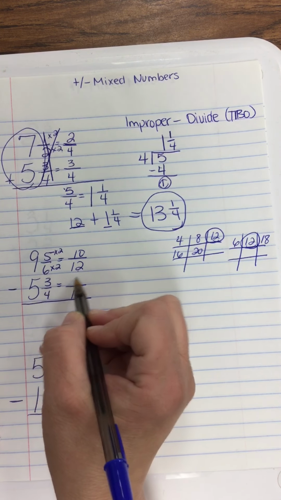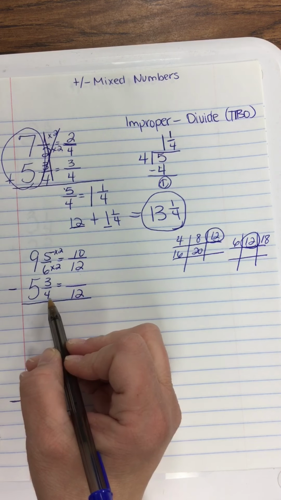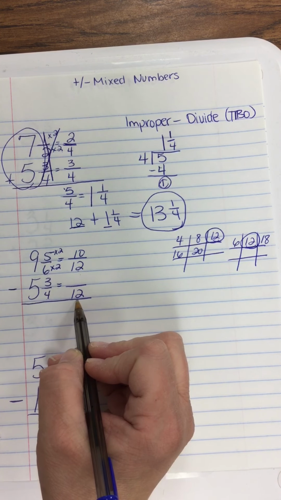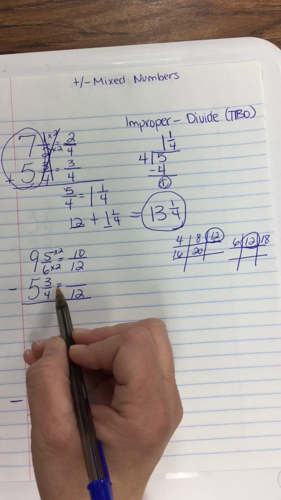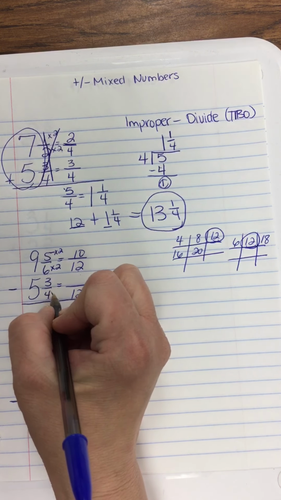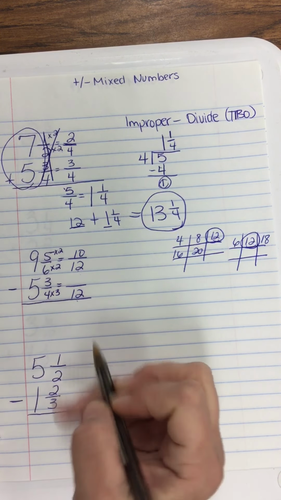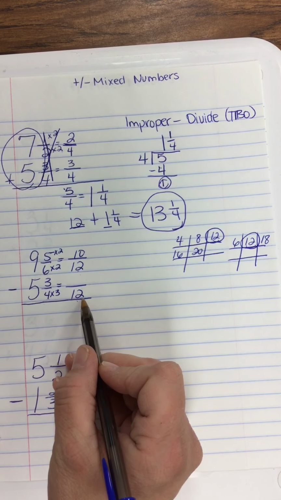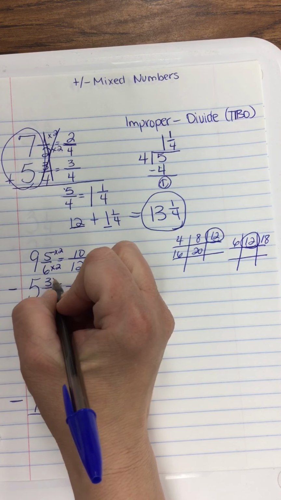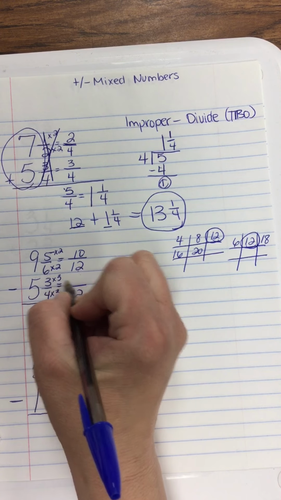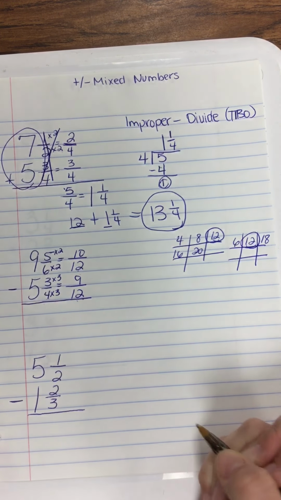3 over 4 equals blank over 12. I know that 4 is equal to 12. Okay, I know 4 is equal to 12 when I multiply 4 times 3. 4 times 3 equals 12. So I have to do the same to the numerator. 3 times 3 is 9.